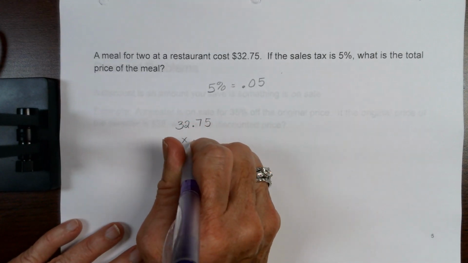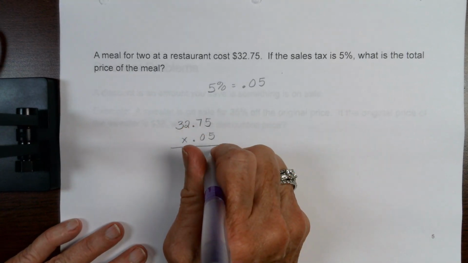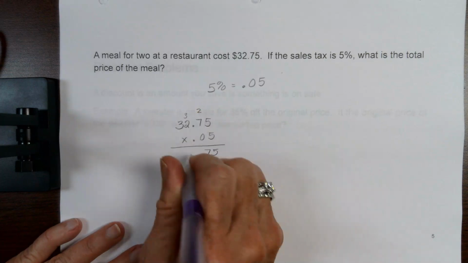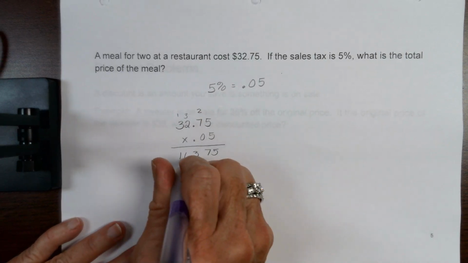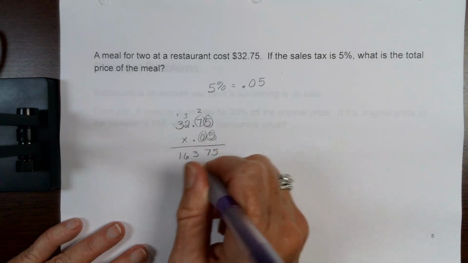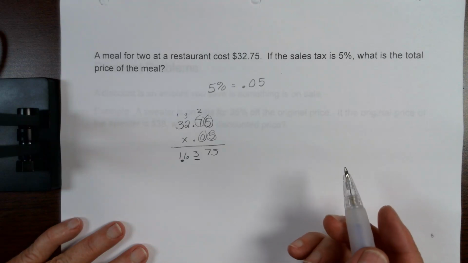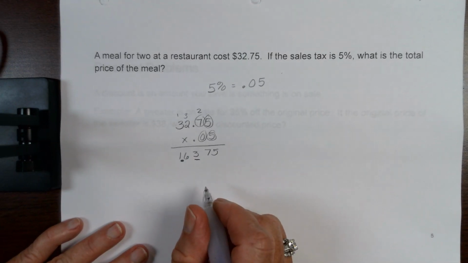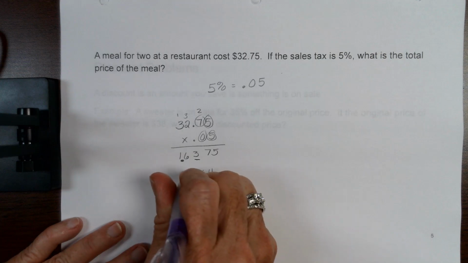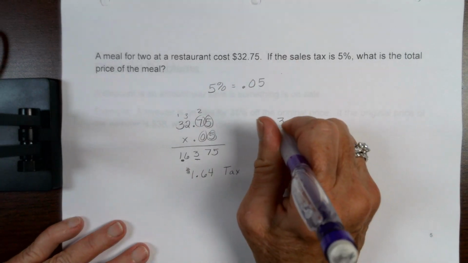So I have $32.75 that I'm going to multiply by 0.05 to find my sales tax. That's going to be 25, that'll be 37, that'll be 13, and that'll be 16. And I don't have to do the 0. But I have 1, 2, 3, 4 places to the right. So I would need to round to that spot because I'm talking about money, and money can only have 2 places after the decimal. So I'm talking $1.64. So that's how much tax I have to add back to the original cost.